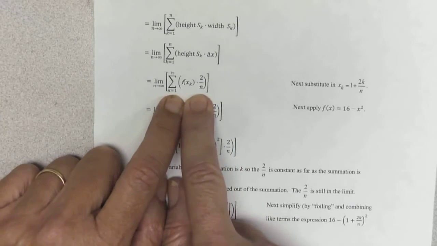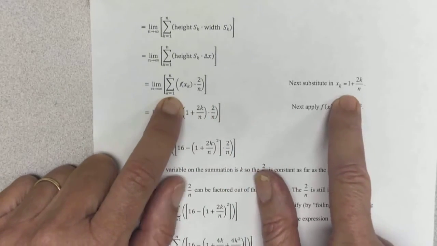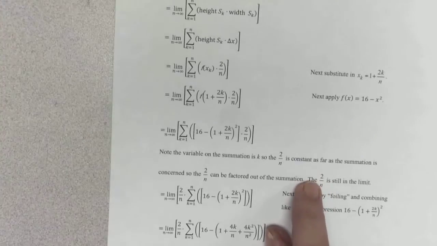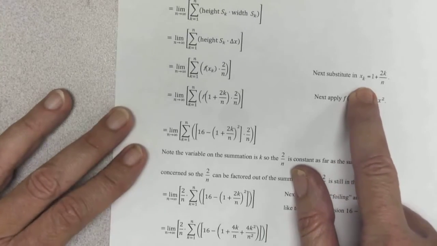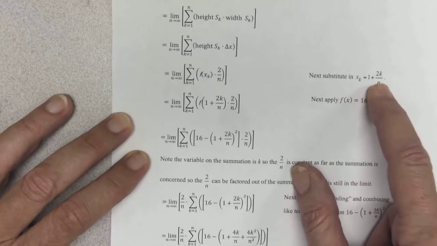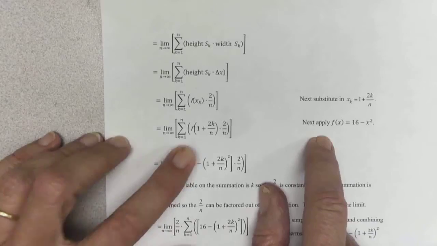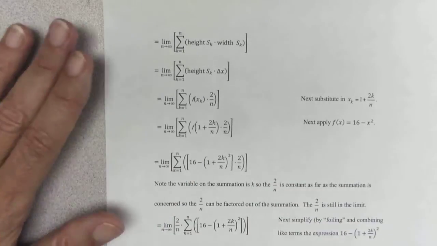Okay, so that's where we got before, but now we know from the previous page, we'd calculated that x sub k is 1 plus 2k over n. So substitute in x sub k equals 1 plus 2k over n. And we also know, I didn't write that down there, that should be there.